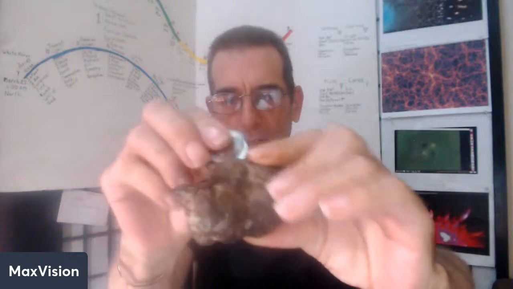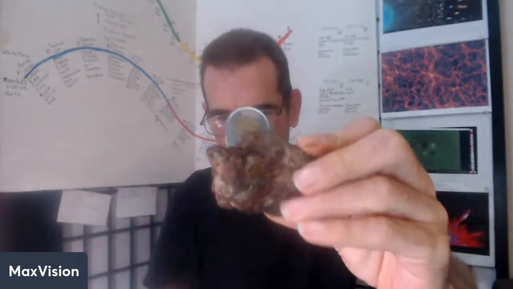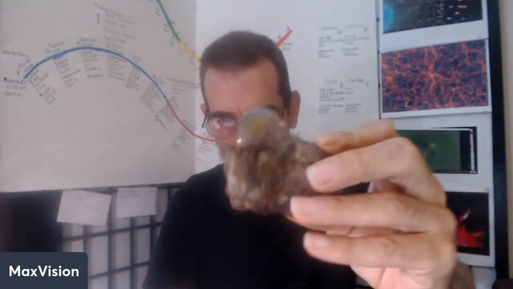I suppose I could magnetize it, but yeah, you can find them using a magnet and confirm that they are magnetic. Yeah, something really shiny in there.